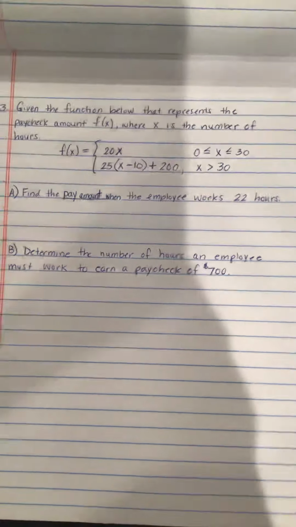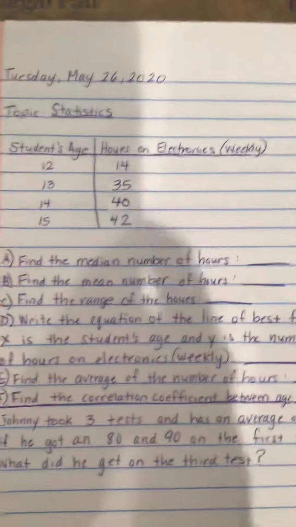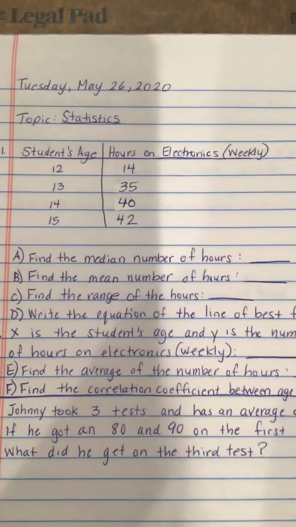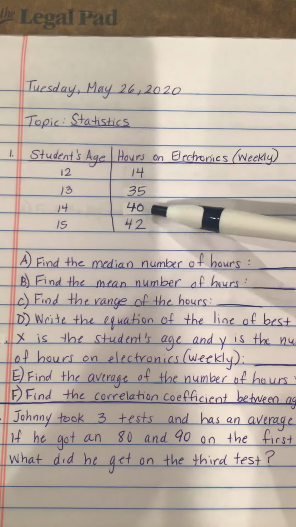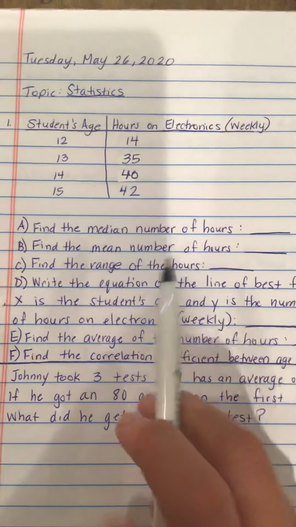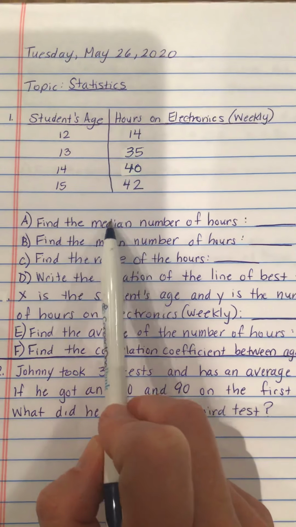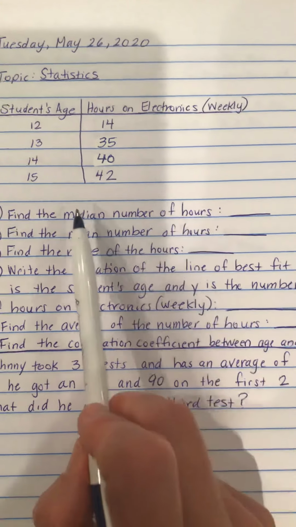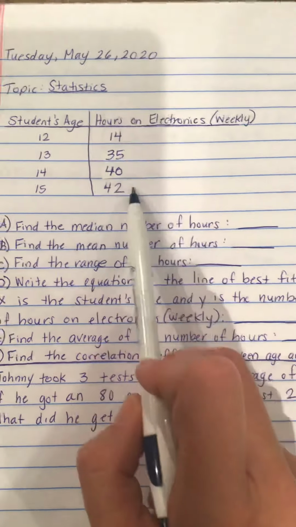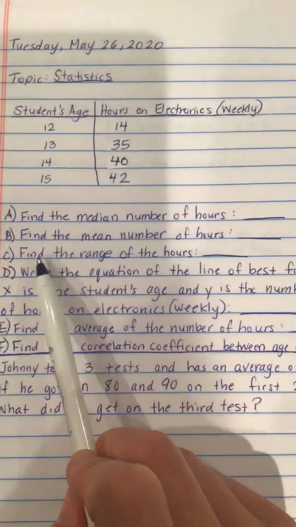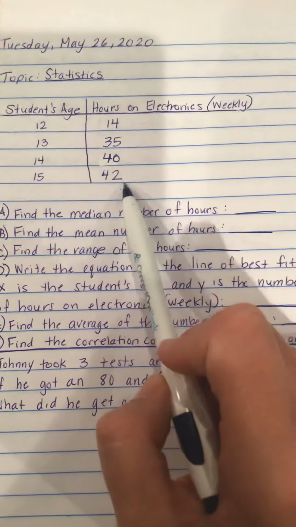All right, so you should be back, and we are on the first page. Okay, so you need that graphing calculator ready. I wrote that in the instructions. So I'm giving you a table of students' age and hours of electronics. I'm going to ask you a bunch of questions. The first few questions are the median, the mean, the range. Those are all of the number of hours. So the median of the number of hours, which is this column, the mean of the number of hours, which is still this column, and the range of the hours, which is still this column.